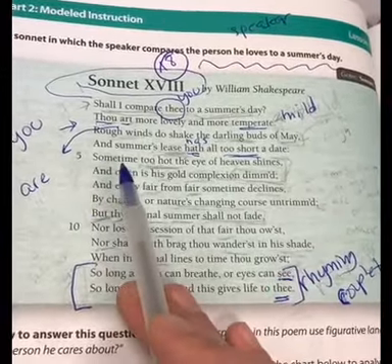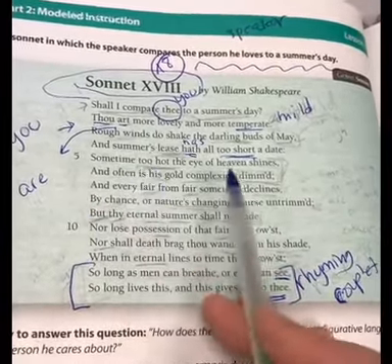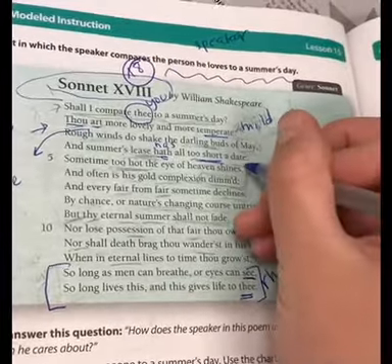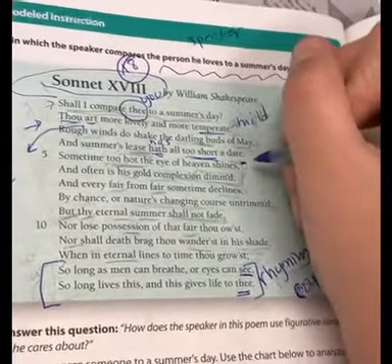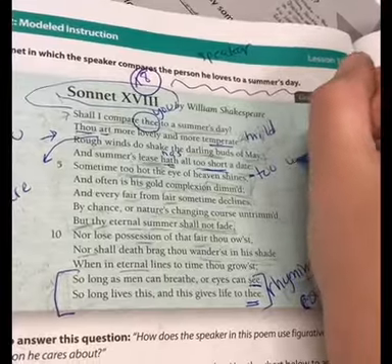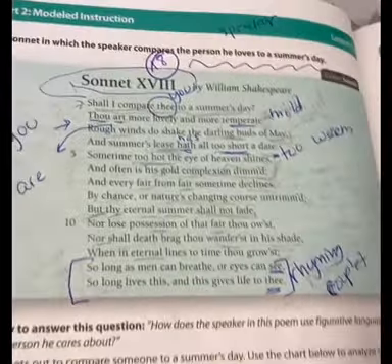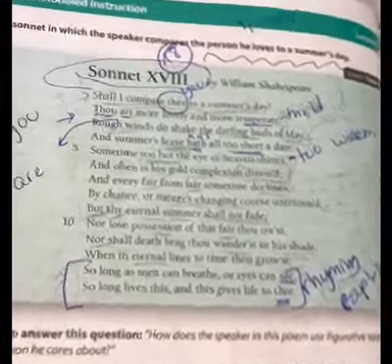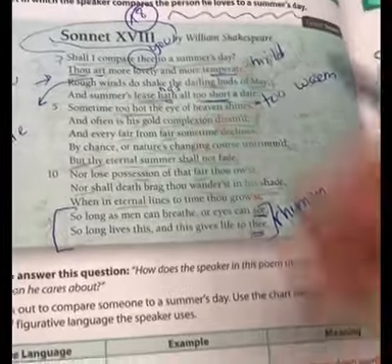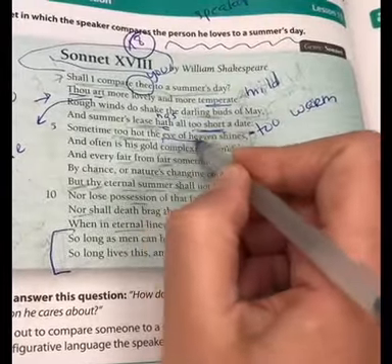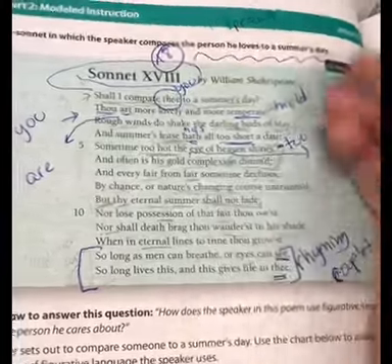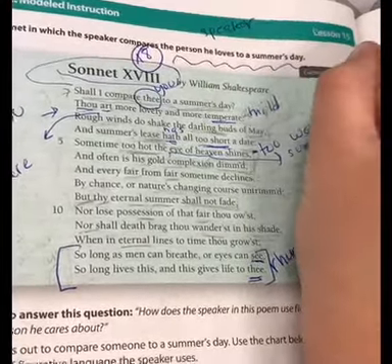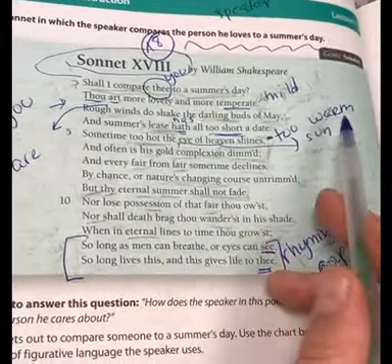Let's continue. Sometimes too hot, the eye of heaven shines. So sometimes it's too warm, right? The eye of heaven, what would that be? Think about it. If heaven's in the sky, what would the eye be? What gives it its warmth? You might be thinking, I hope you're thinking, the sun. So sometimes it's just too hot.